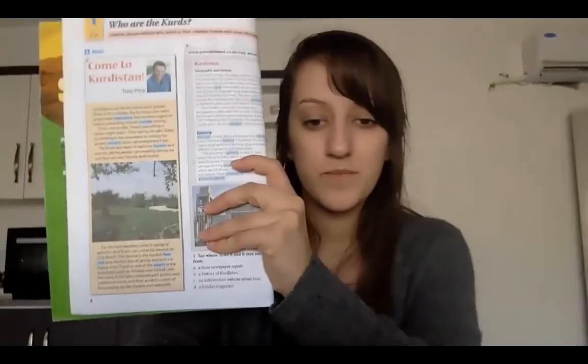And resorts are places for tourists to come and have a vacation or holiday. Resorts are usually in beautiful places. Many of them have swimming pools. So practice reading this. Practice defining or telling me what these words mean. Ancient remains, tourism, and resorts.